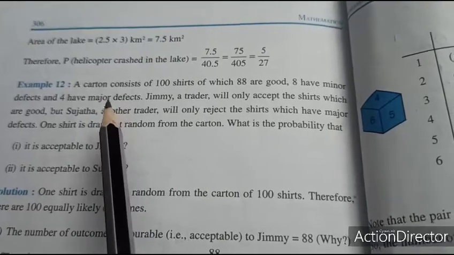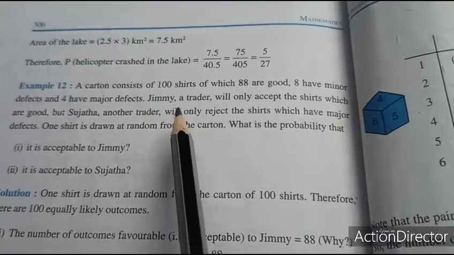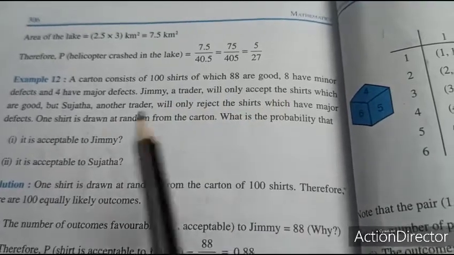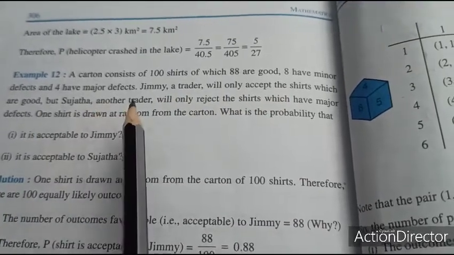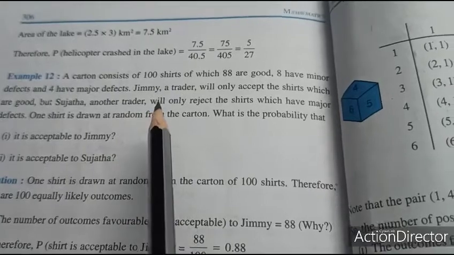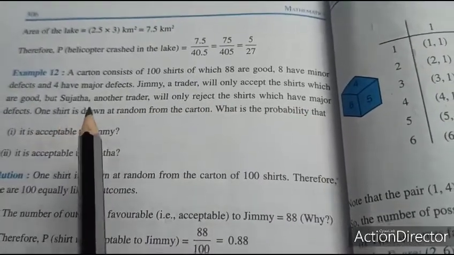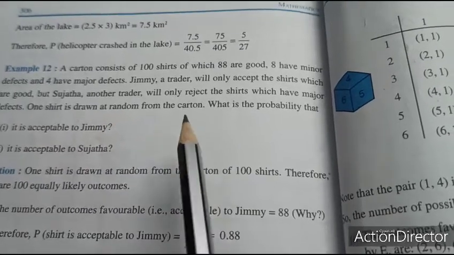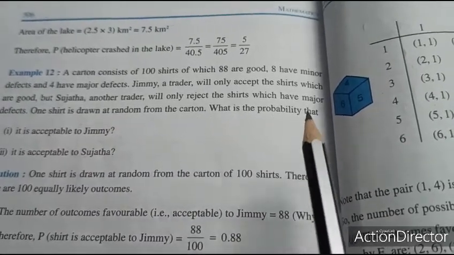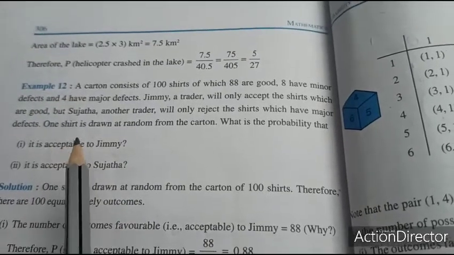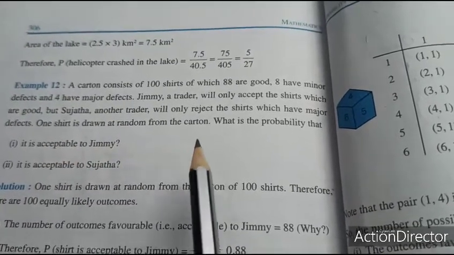Example 12. A carton consists of 100 shirts of which 88 are good, 8 have minor defects and 4 have major defects. Jimmy, a trader, will only accept the shirts which are good, but Sujata, another trader, will only reject the shirts which have major defects. One shirt is drawn at random from the carton.